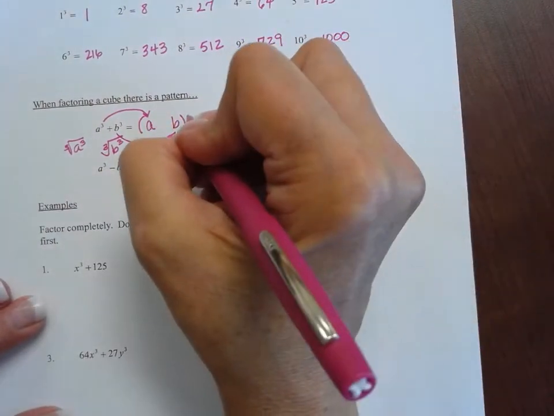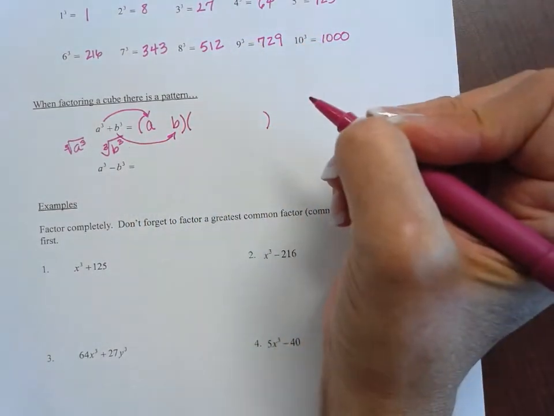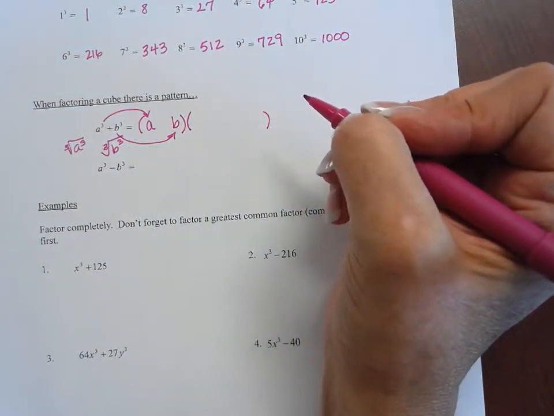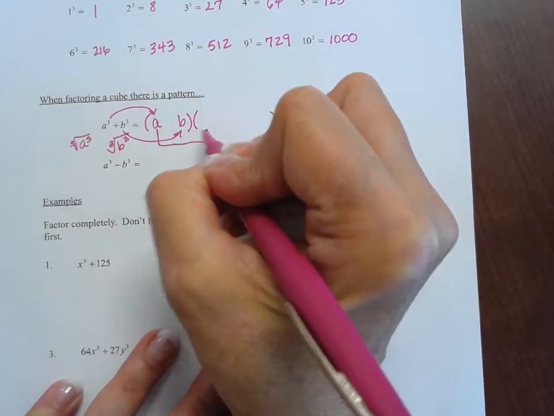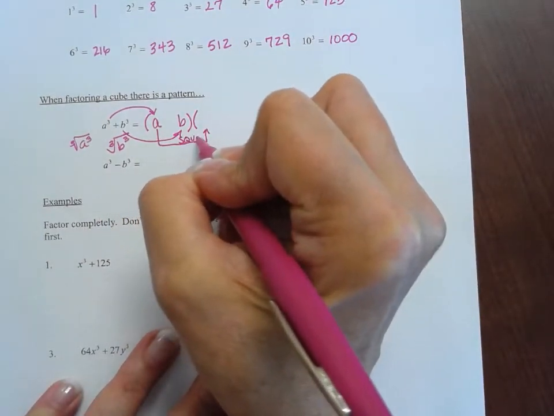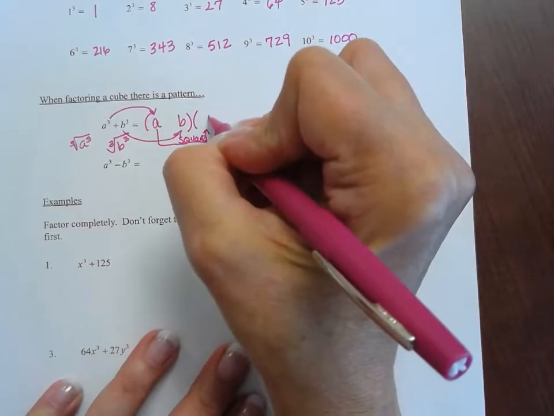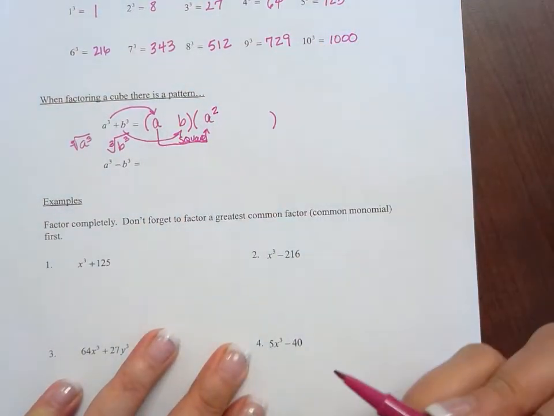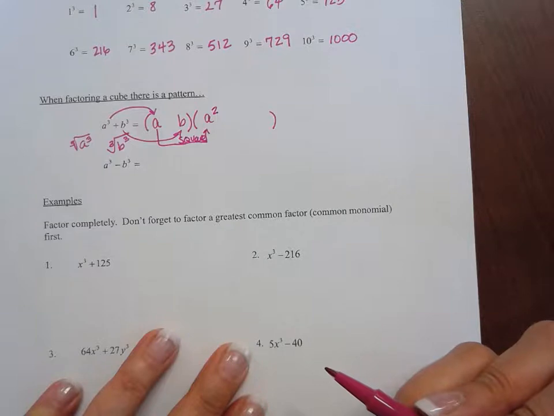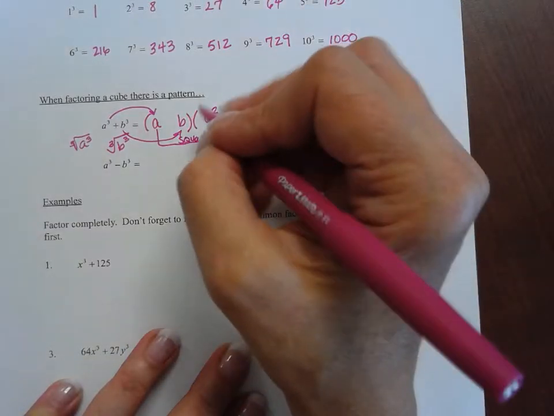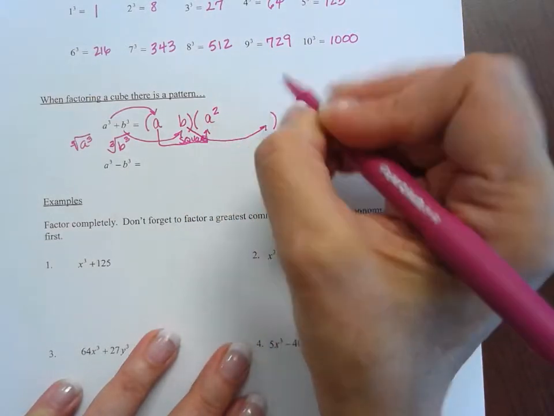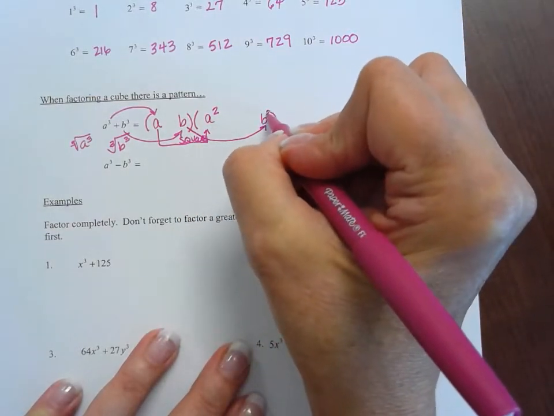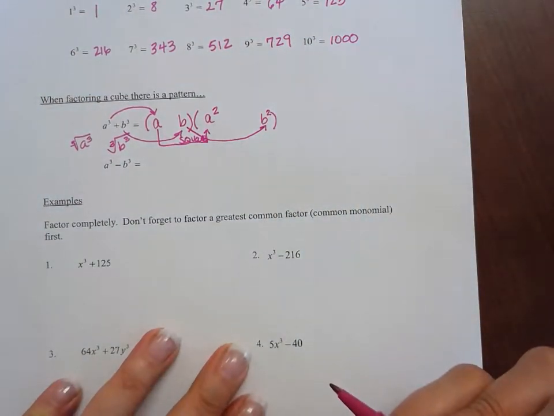All right. Now, the second step, okay, is we're going to square that a. And that gives us a squared. We're going to square the b, and that gives us b squared.